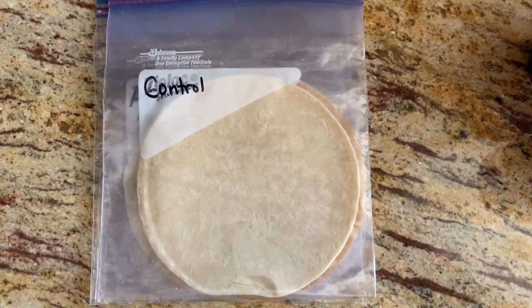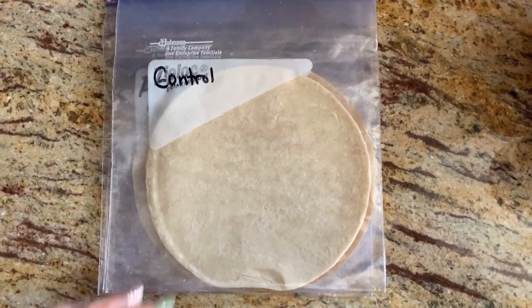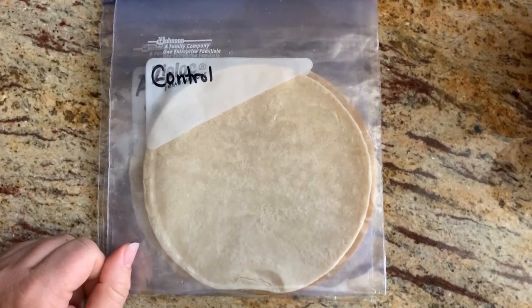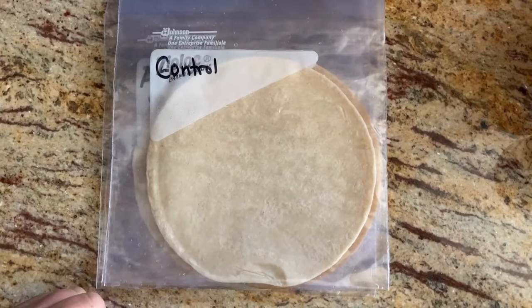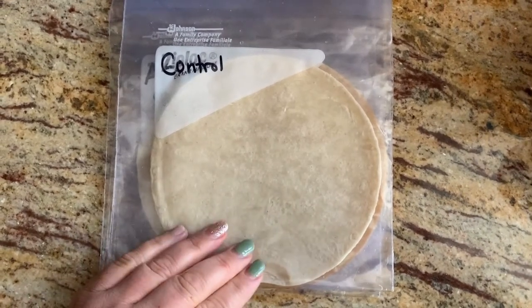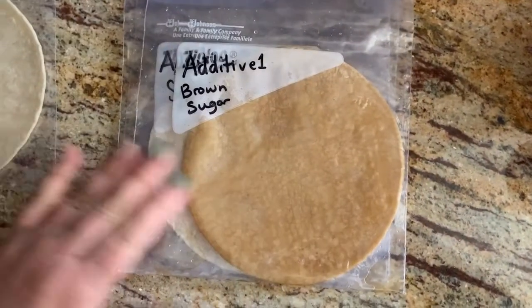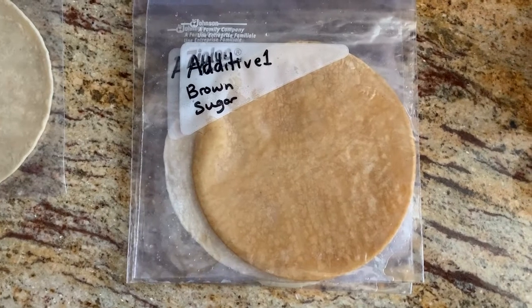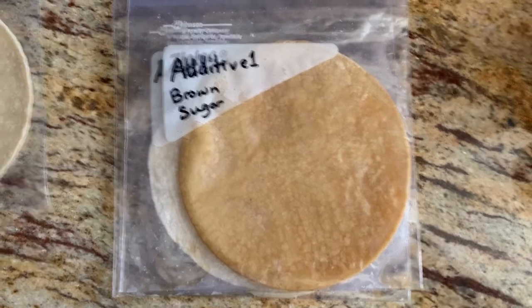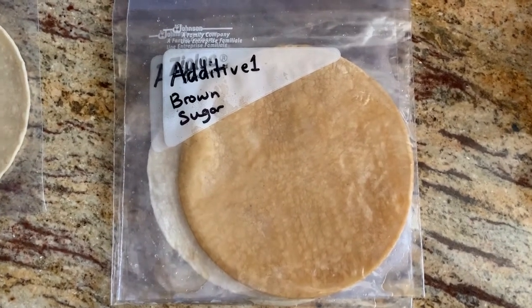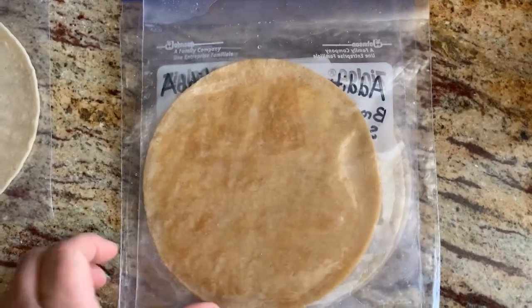Hi, boys and girls. Miss Fairmont here. I wanted to show you what our tortillas look like today. Today would be day 3 of the experiment. And so let's go ahead and take a look at those. Our control pretty much looks the same. Additive 1, it looks like the brown sugar got all dissolved and absorbed into the tortilla. So the tortilla is a little darker in color, but I don't see any mold growth yet.